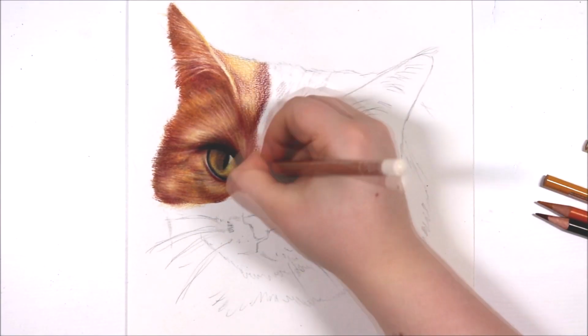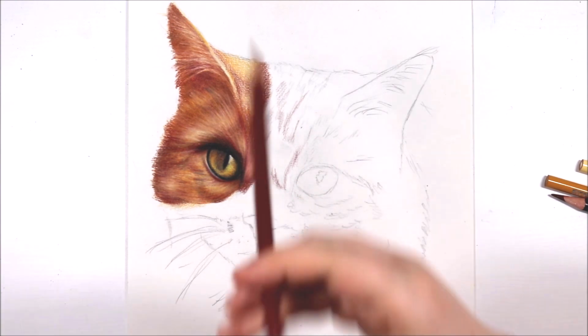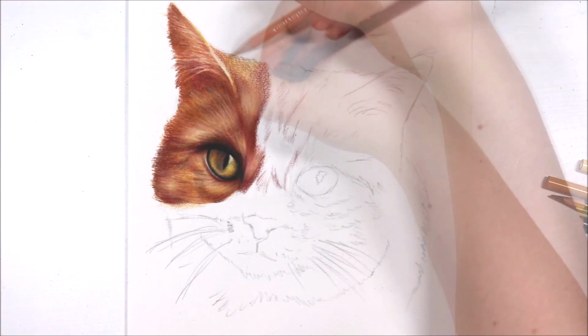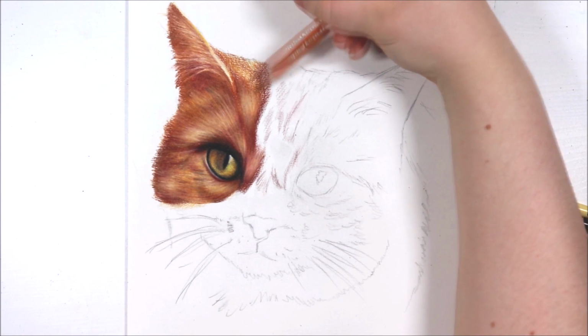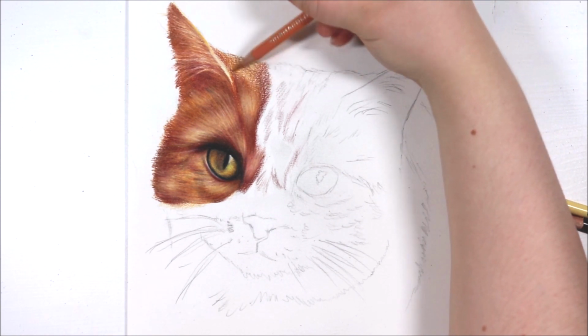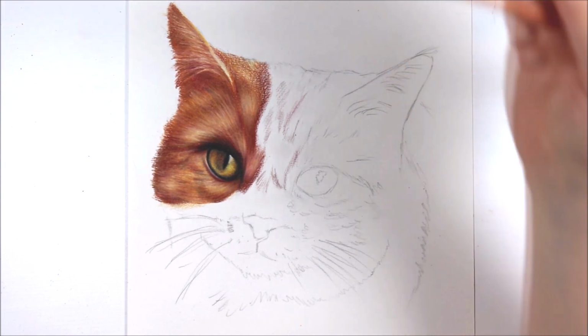I like to start off by applying a very light base of colour and then build up on that base layer with various colours to create tone and depth in the drawing. Then once I feel that I've got enough saturation and pigment down for the fur, I start to add in really fine details such as some individual fur strokes.